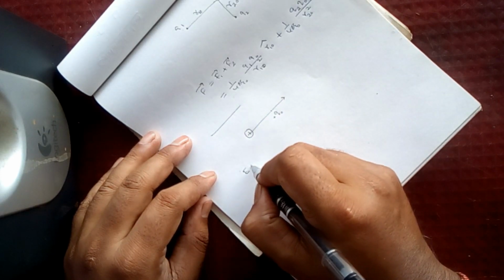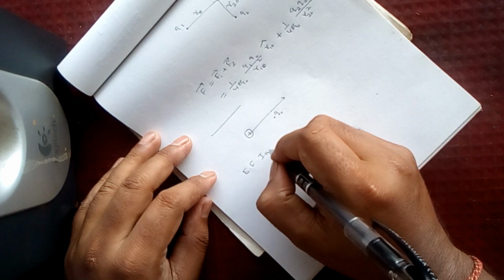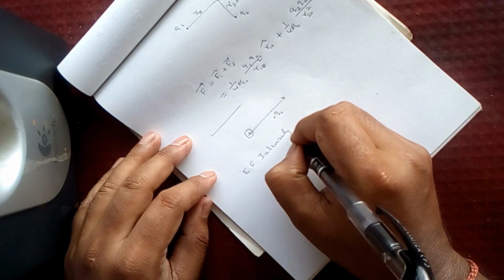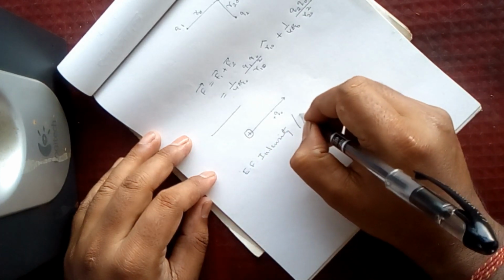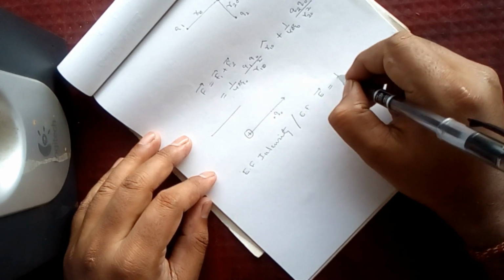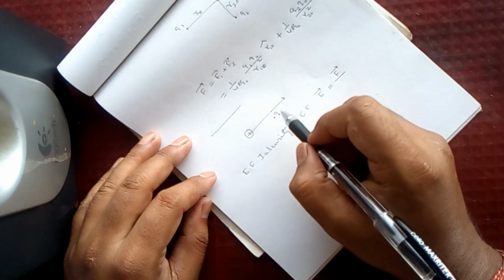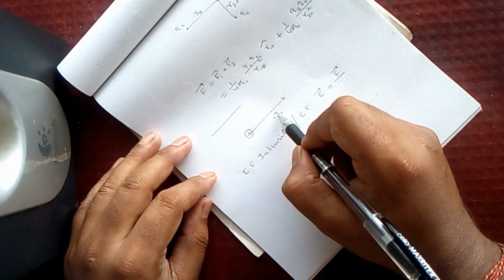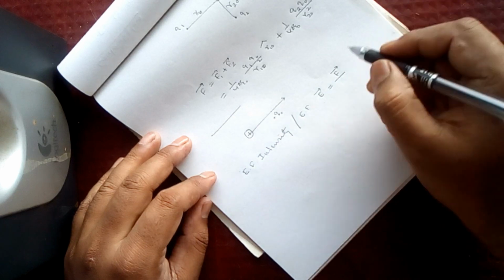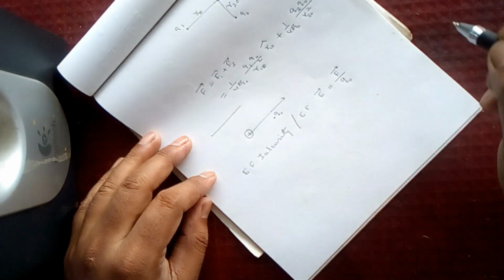Electric field intensity. Simply we say electric field is defined as force experienced by a unit positive charge. That means this charge has to be 1 Coulomb. If I take any other charge, I have to divide by the amount of charge here.